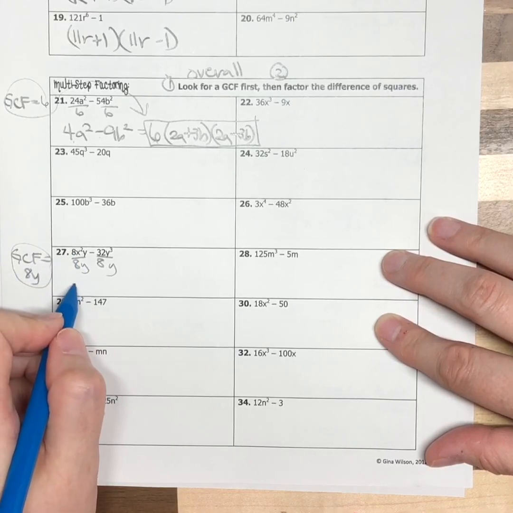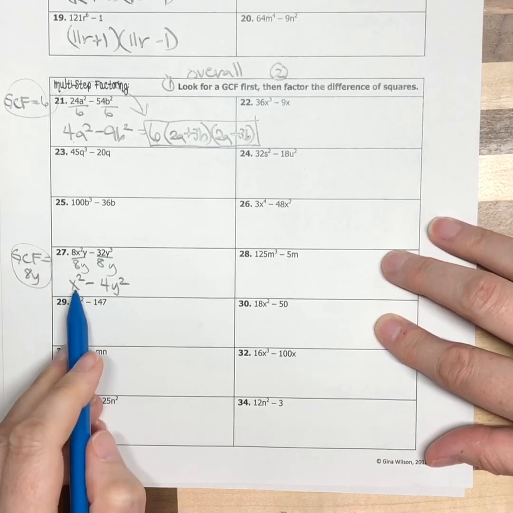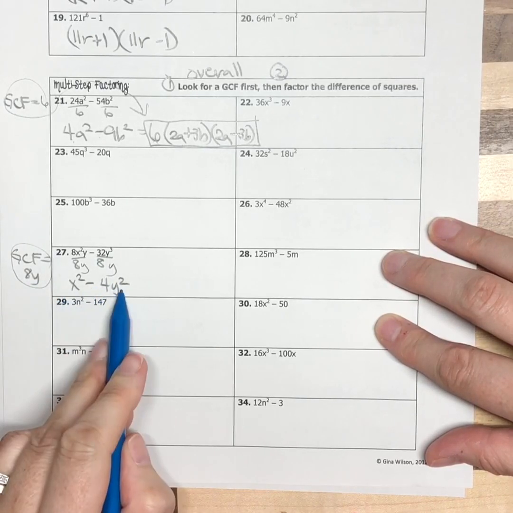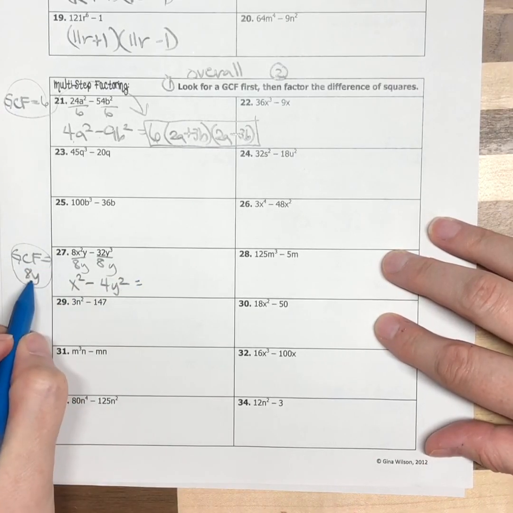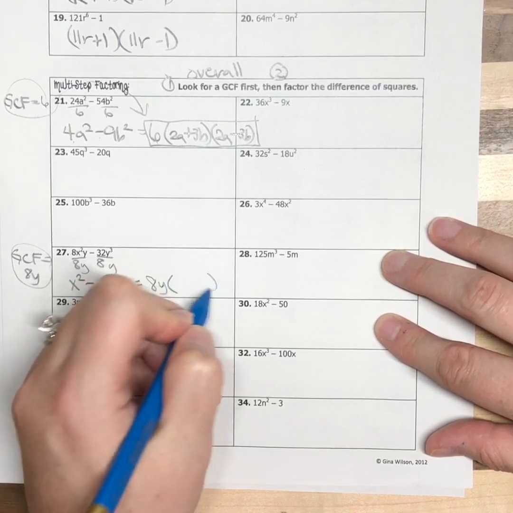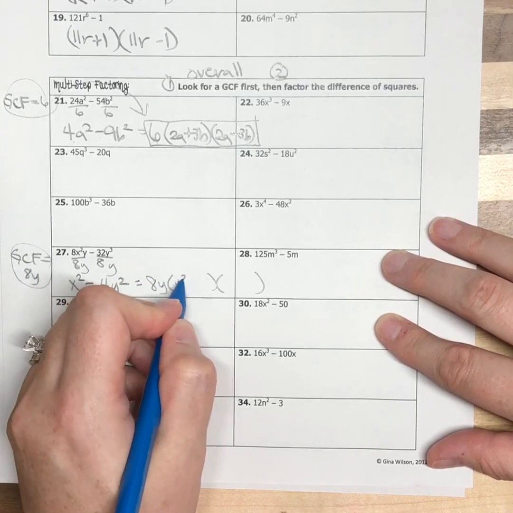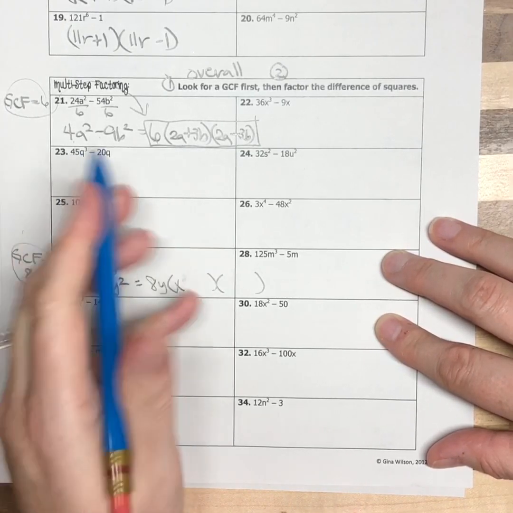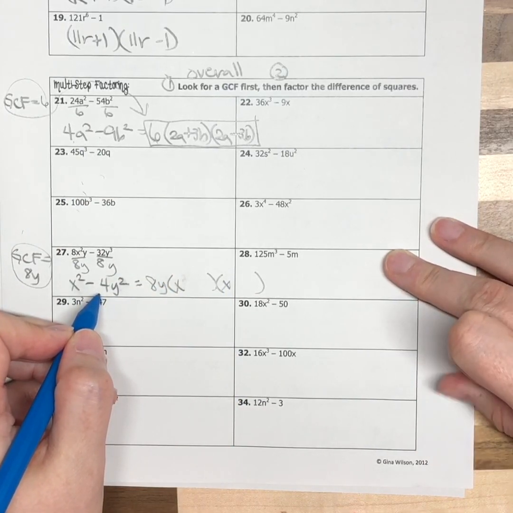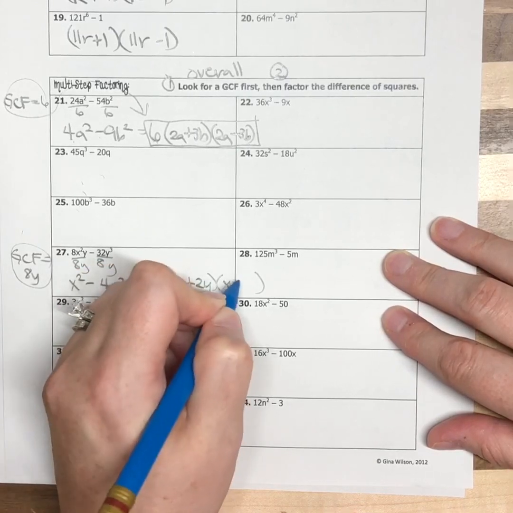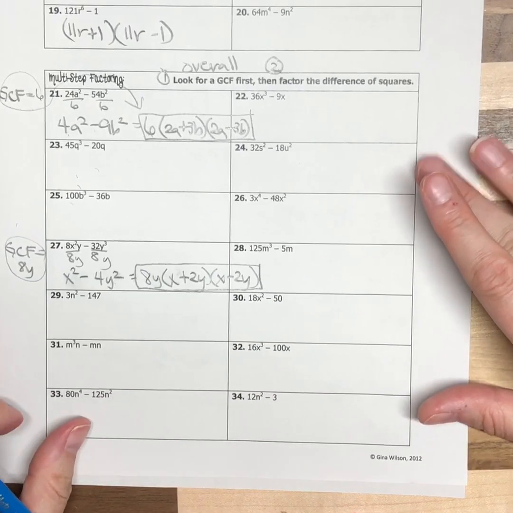So when we reduce this, I get x squared minus 4y squared. And right away I recognize it's a difference of two squares, which I can square root both. So I go straight to the final answer. Don't forget the 8y in front. Sorry, I'm kind of writing big. So I can split the x squared into x and x. And then the square root of 4y squared is 2y. So I have my plus 2y and the minus 2y, and there's your final answer. So again, these are meant to be quick.